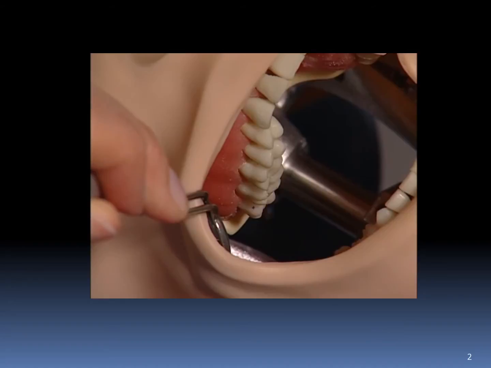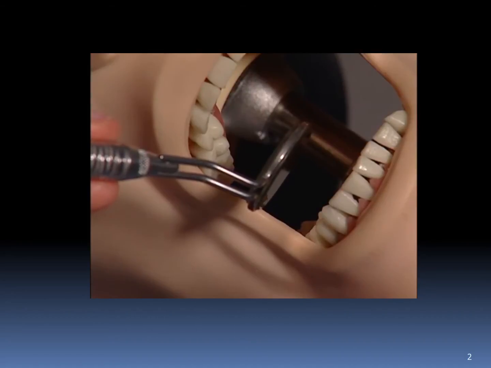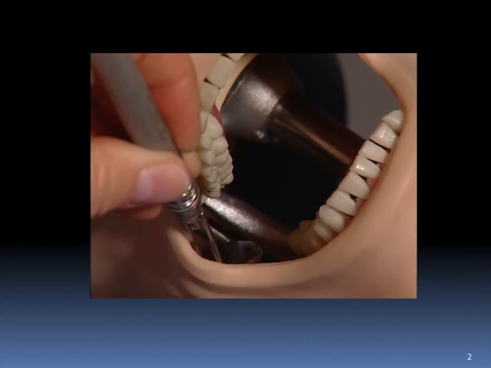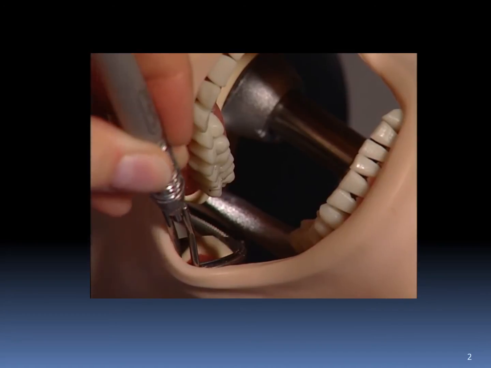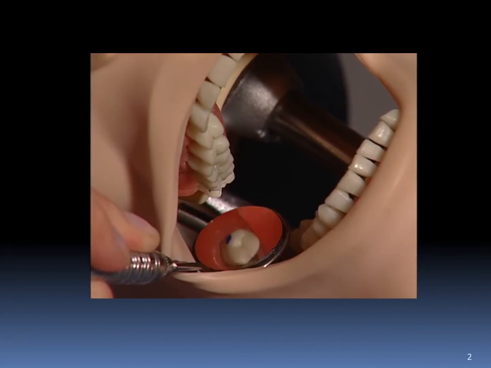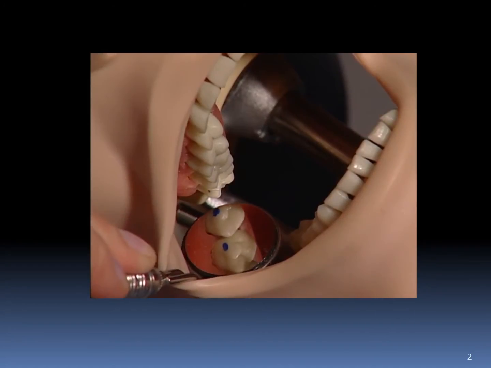In this case, you are using direct vision with a mirror's reflecting surface against the buccal mucosa of the cheek. This time, use indirect vision and look in the mirror to detect the dots on the facial aspect of the molar. How many dots do you see now? What colors are the dots?